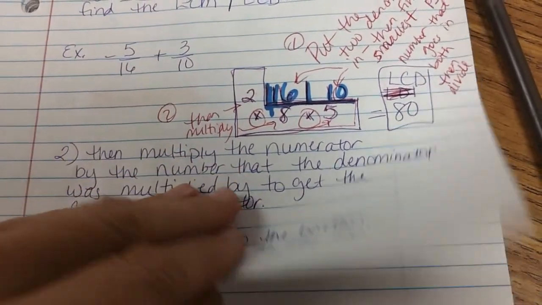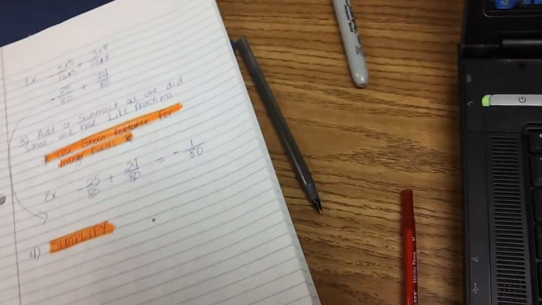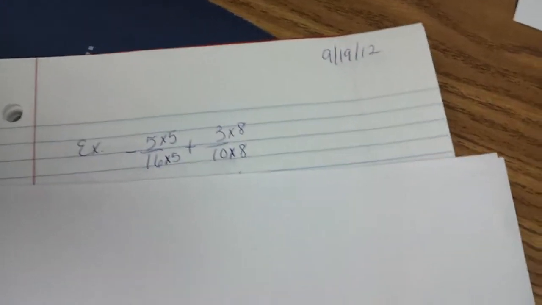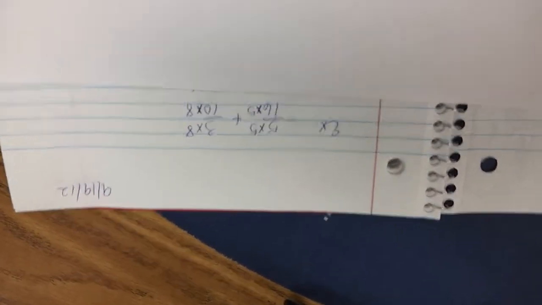All right, I'm going to turn the page in my notes. Sorry, I got to turn my phone around because my phone battery is dying.